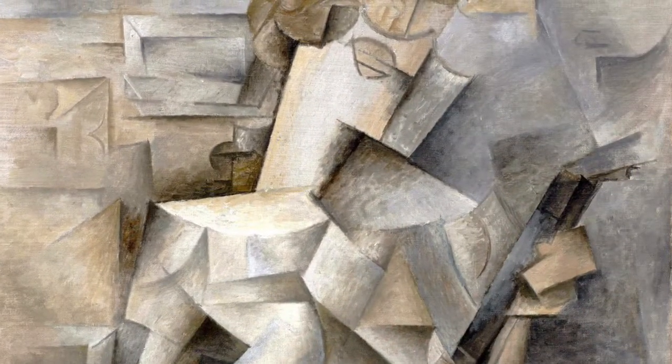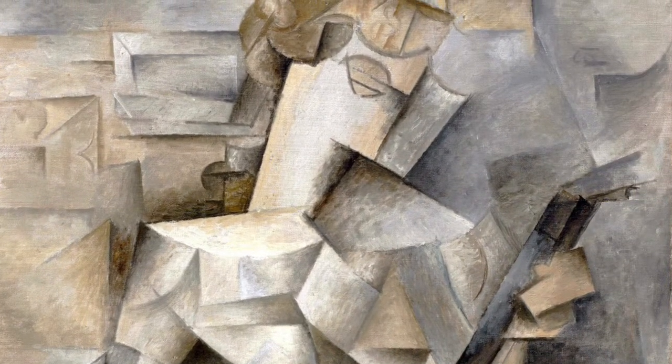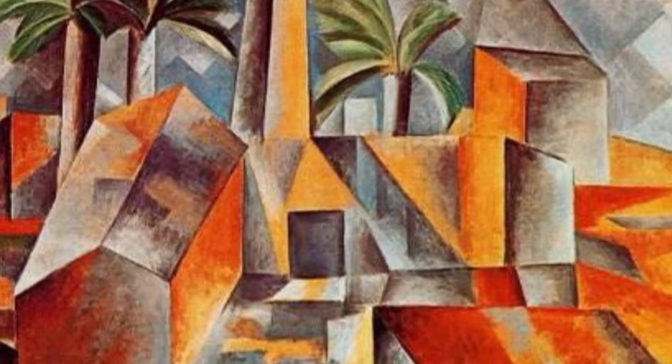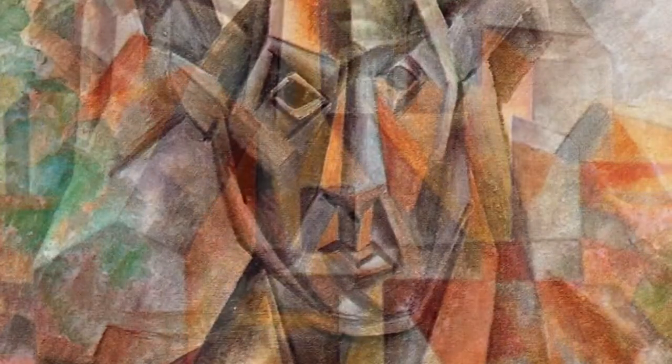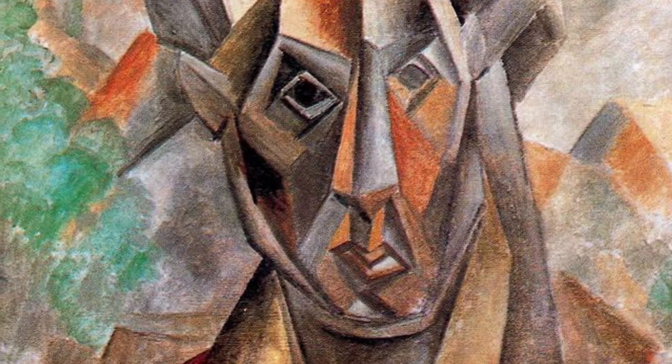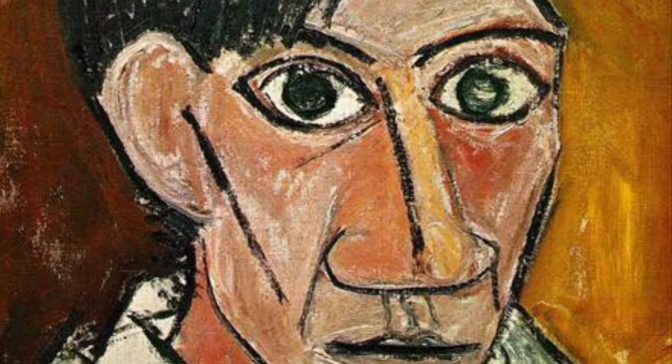Cubism is a revolutionary art movement where artists use different viewpoints to show many different angles of a subject, making them look fragmented and abstract. Picasso was one of the inventors of Cubism.